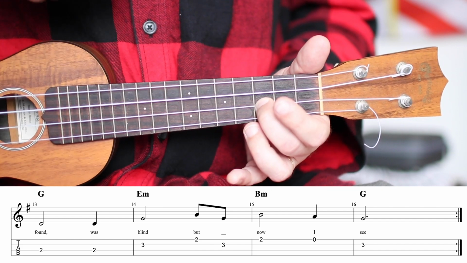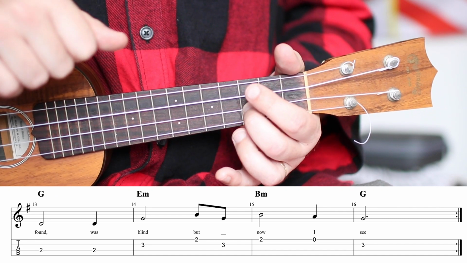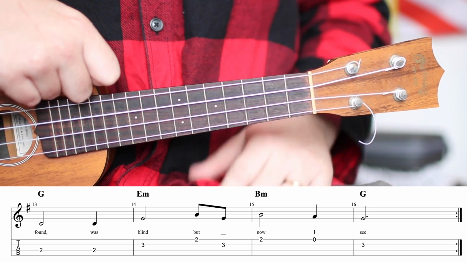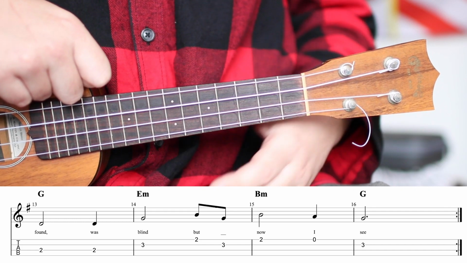And then you would just keep on going back to the top as many times as you want to go through that circle. All right, so let's just play through the whole melody, no backing track, nice and slow, and we're going to count it out.